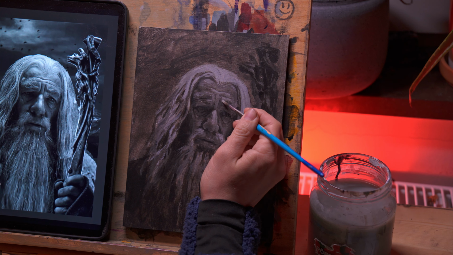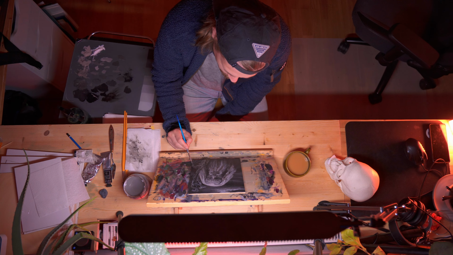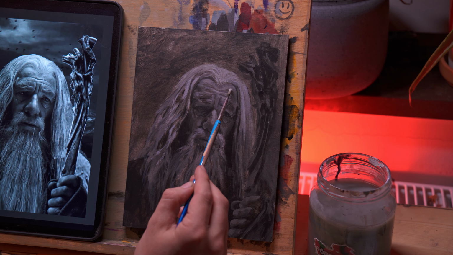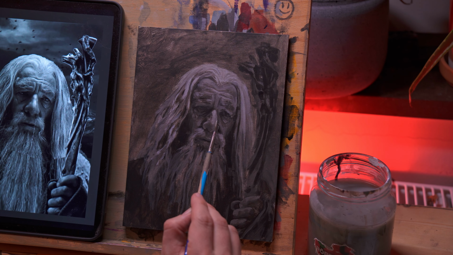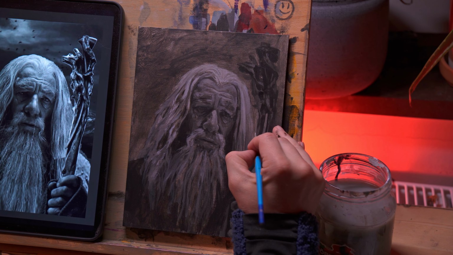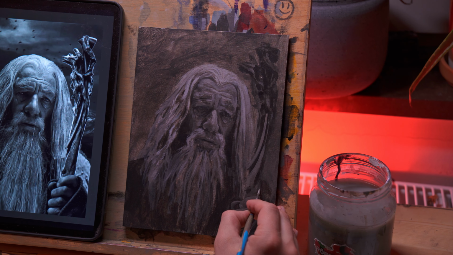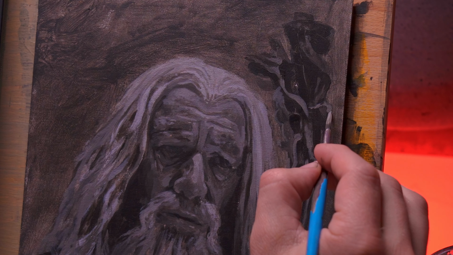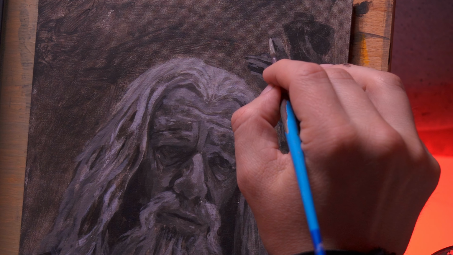I think at this point we're actually getting quite detailed. I really love his staff in this movie with the pipe in it. This is the first time I realized that the pipe was in his staff. I didn't really think about that before, and I thought that was actually an awesome detail.